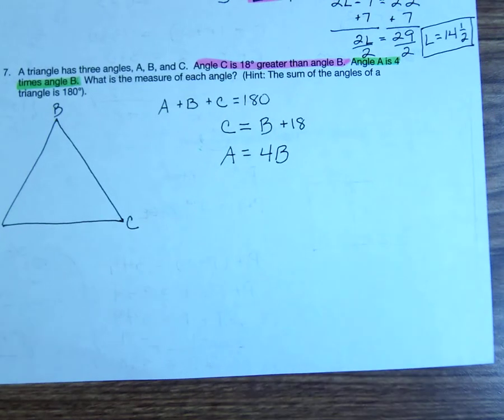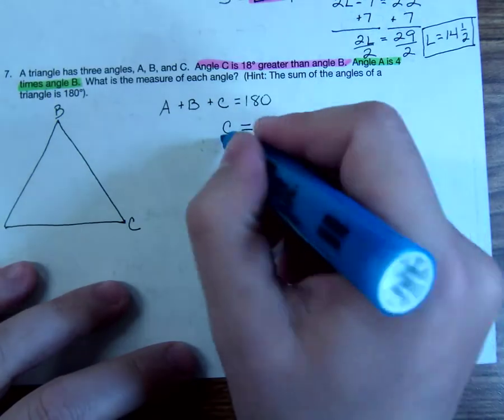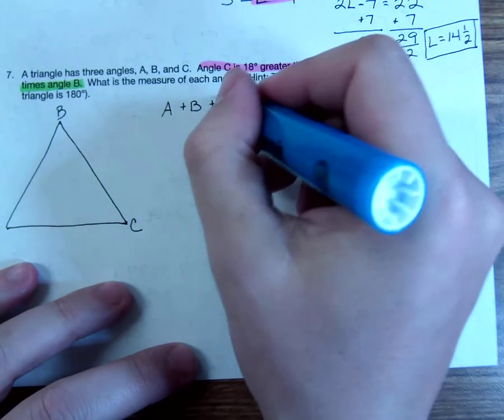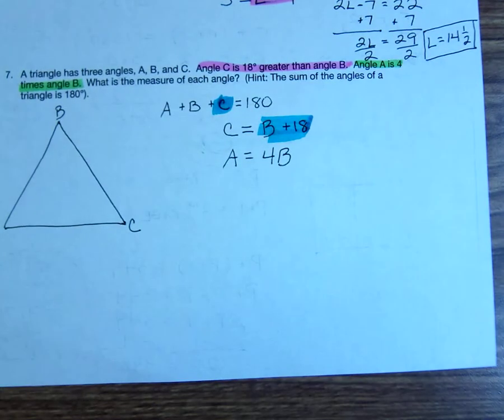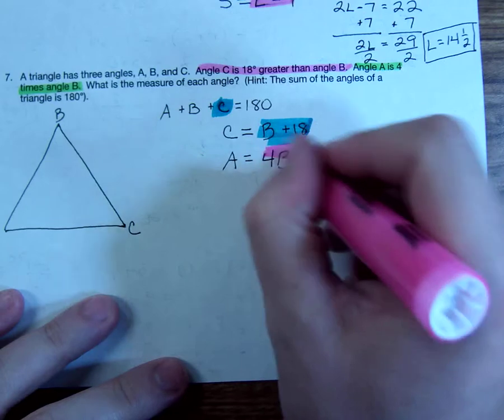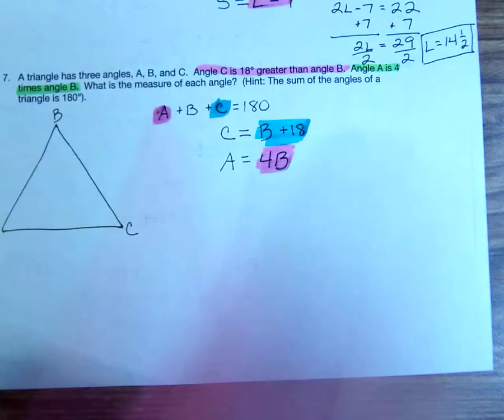Okay, so we've got three equations. This seems like a nightmare. I'm scared. But notice that C can be replaced with B plus 18. Notice also that A can be replaced with 4B.